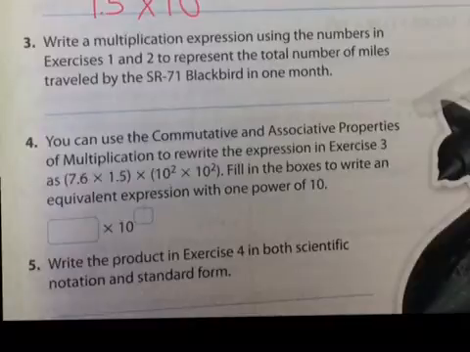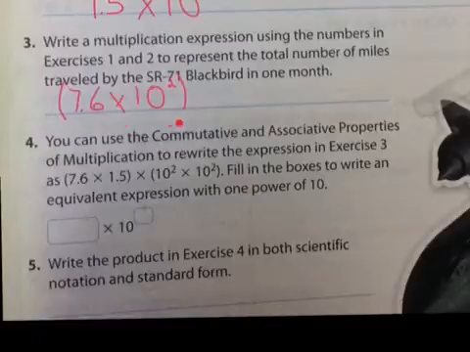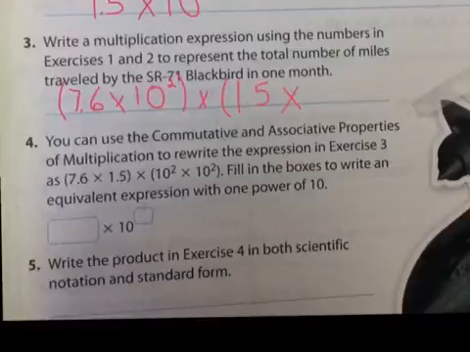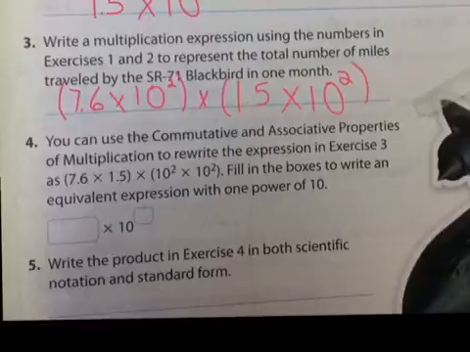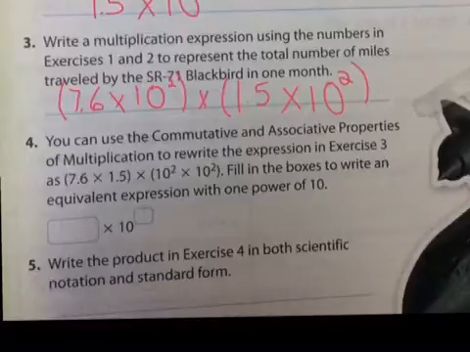So we're simply going to take our first value, which is the rate, the speed, 760 miles per hour, written in scientific notation, times our 150 written in scientific notation as well. This will tell us how far the Blackbird traveled. For example, 760 per hour times 150 hours.